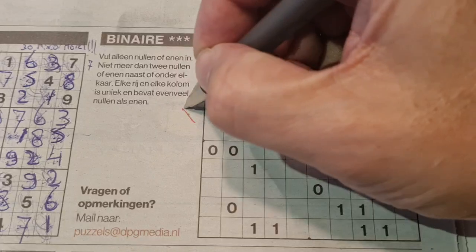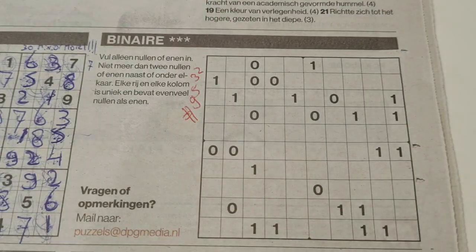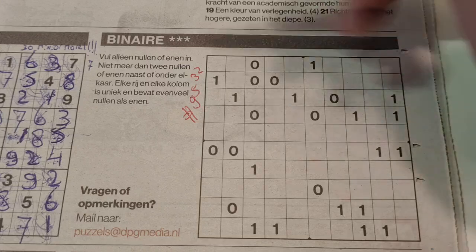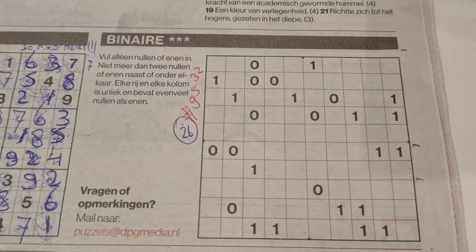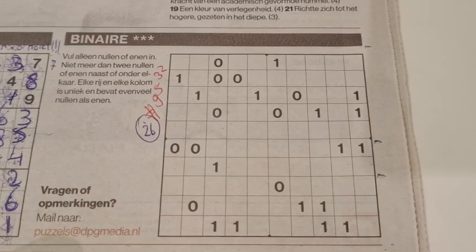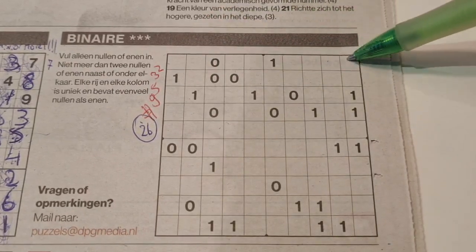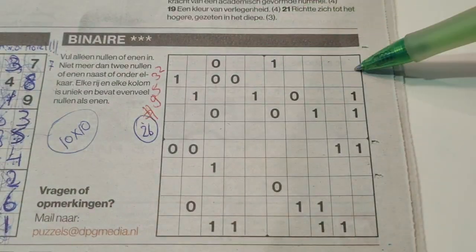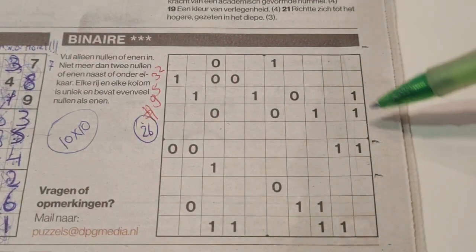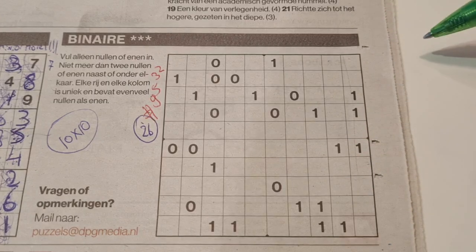Binary puzzle number 9532. Before I start, I always count the printed digits. This one is 26 printed digits. And what kind of binary puzzle is this one? Let me count the boxes. 1, 2, 3, 4, 5, 6, 7, 8, 9, 10. It's a 10 by 10 binary puzzle. That means in a row or in a column there are always 5 ones and 5 O's. Alright, so let's get started.